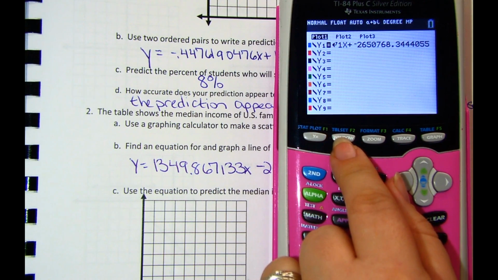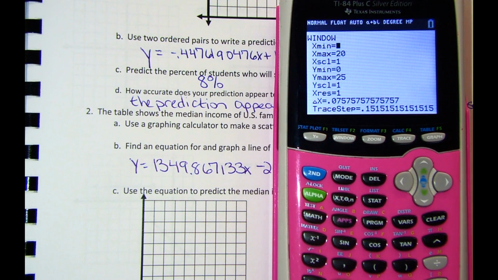Then I'm going to go to Window. I want to alter my window so that it matches my data. The smallest year is 1970. The largest year is 2002. Counting by ones would be appropriate here, but feel free to switch it to 2s or 5s.